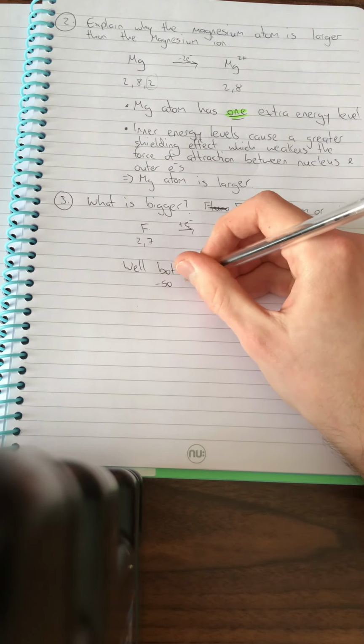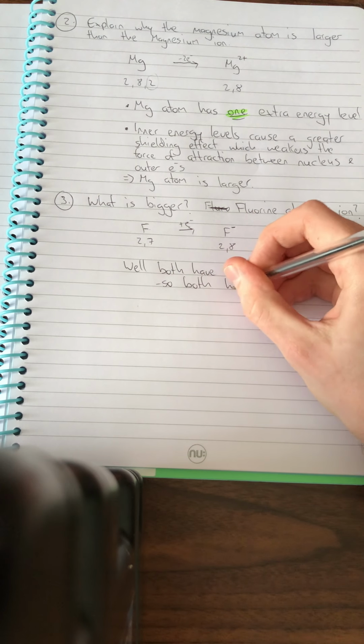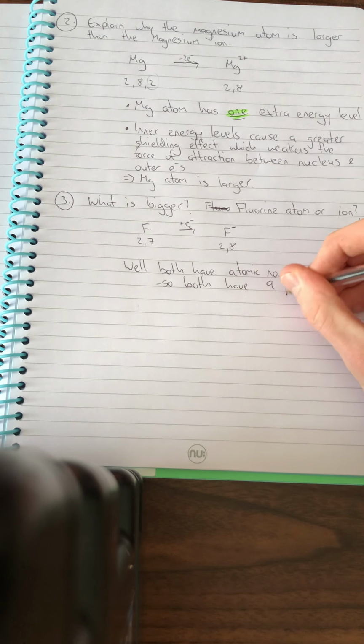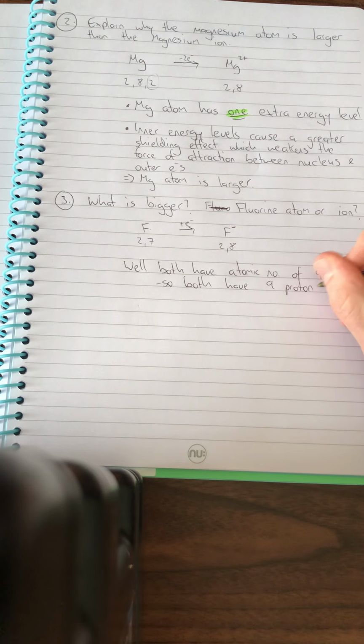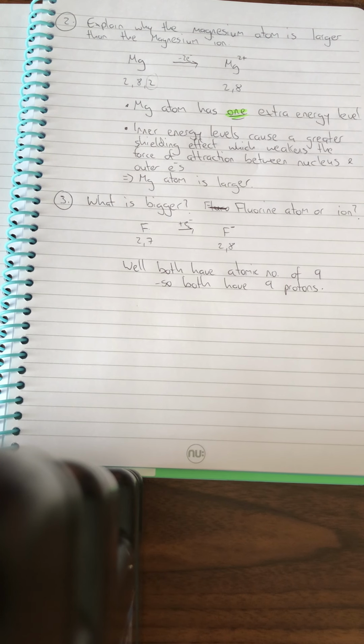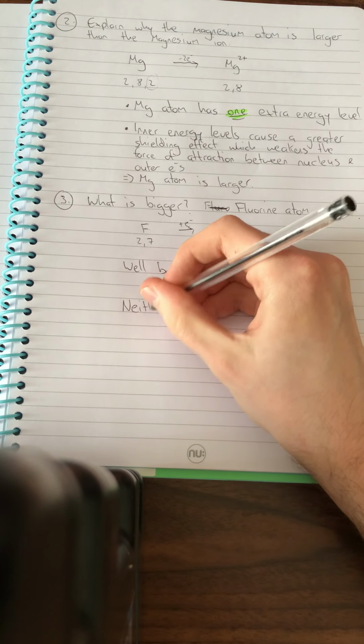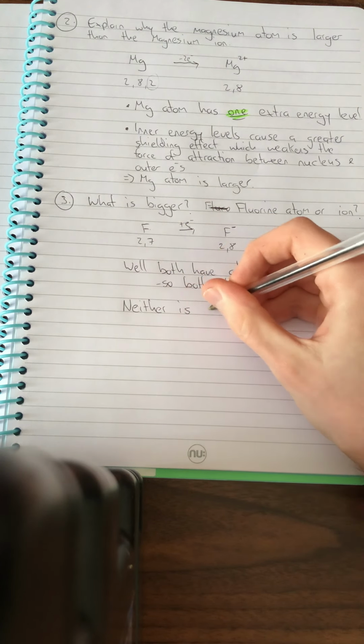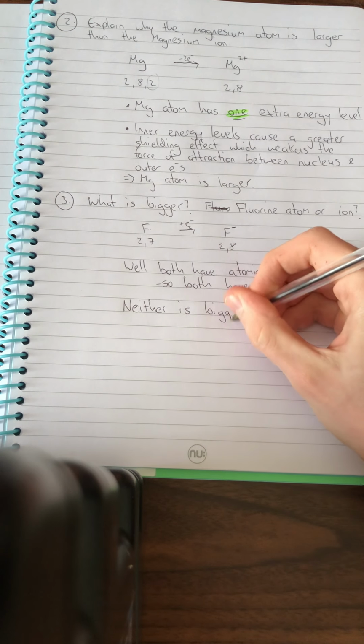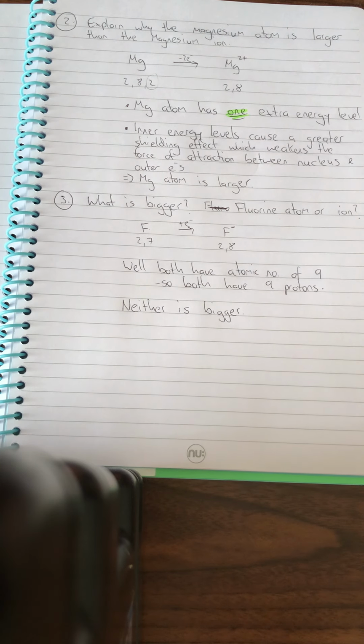So both have 9 protons. Okay, so we can't talk about the number of protons. We can't talk about one having more energy levels. Okay, so because we can't do that, neither is bigger. Okay, and that's a trick question.